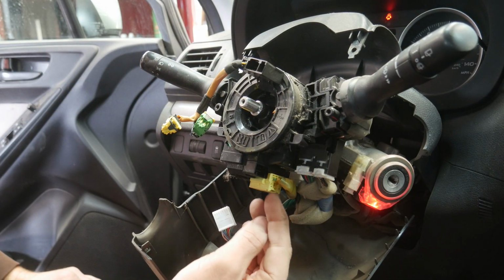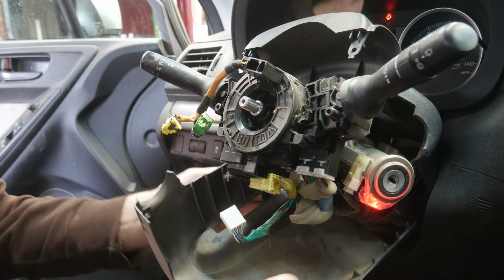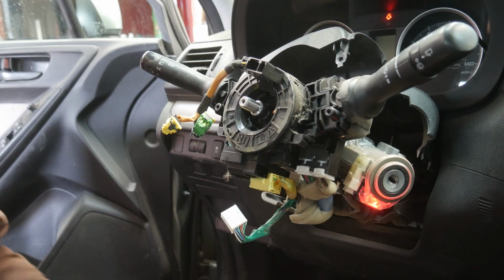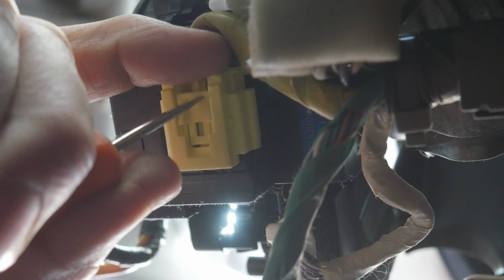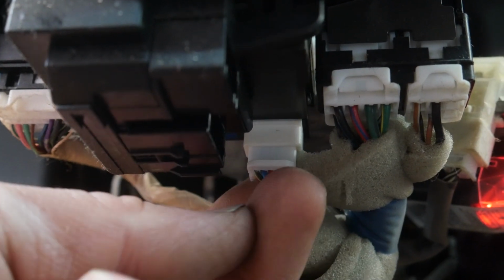This yellow connector is for our airbag, and it's a little more complicated to release. Let me change our camera angle here so you guys can see how I release this. So on this airbag connector, there is a spring-loaded tab right here. We're going to push this spring-loaded tab back. It will release the whole thing. You can push it off. And I think maybe this white connector may have to come off.